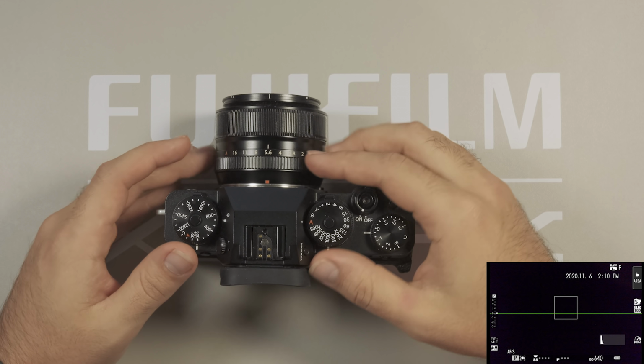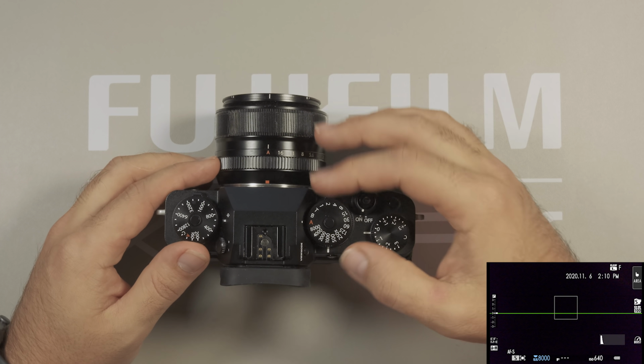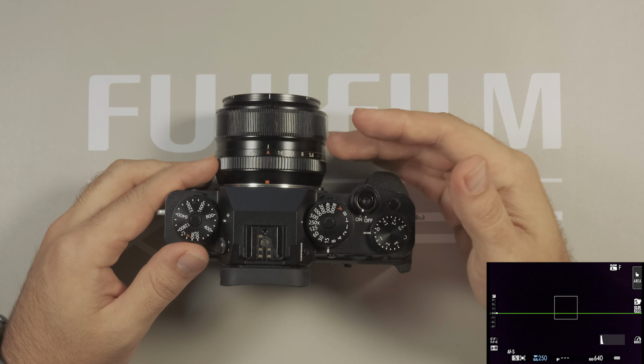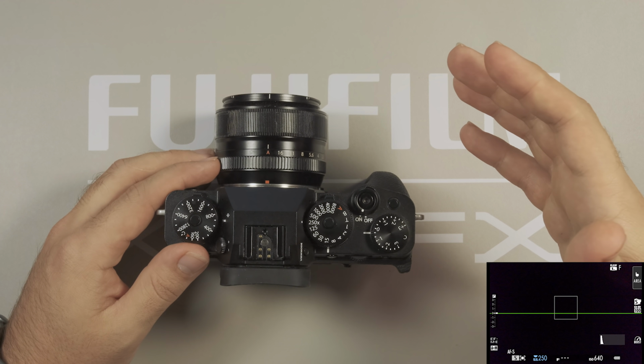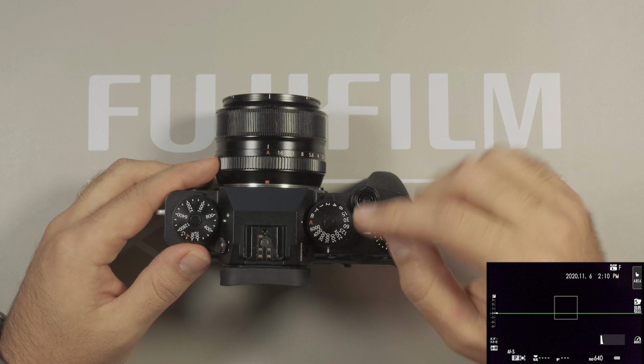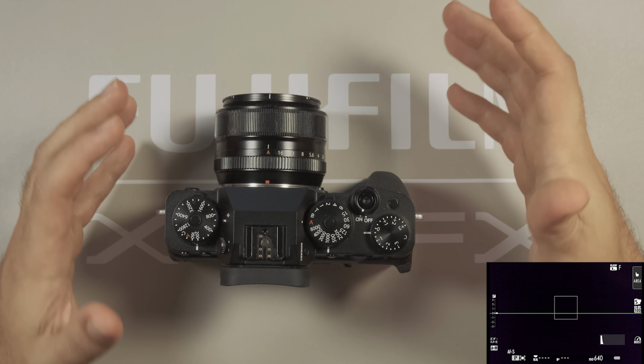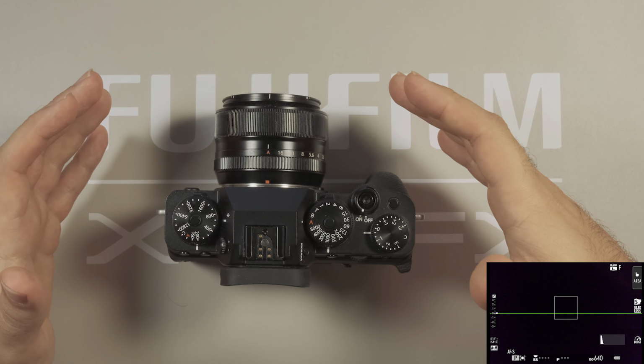Now, if I change it up and I put the lens to A and I change the shutter speed to a specific speed, I am now in the S mode, the shutter speed priority mode. If I put the shutter speed and the aperture ring on A, I am now in program mode, the P mode. So both the shutter speed and the aperture will be set automatically.